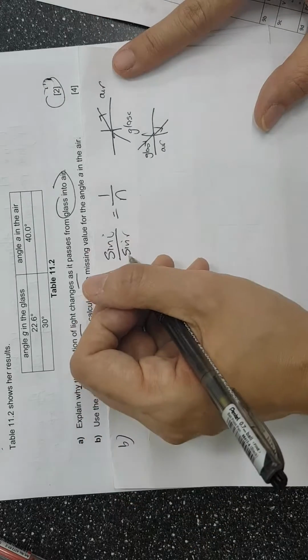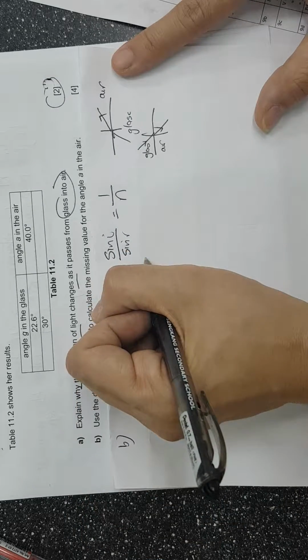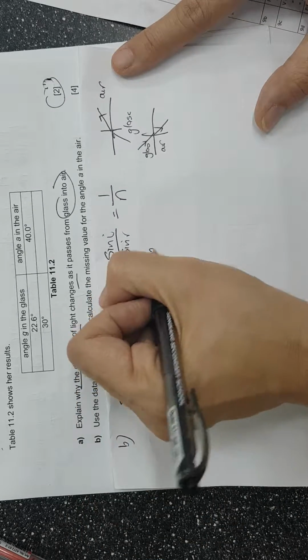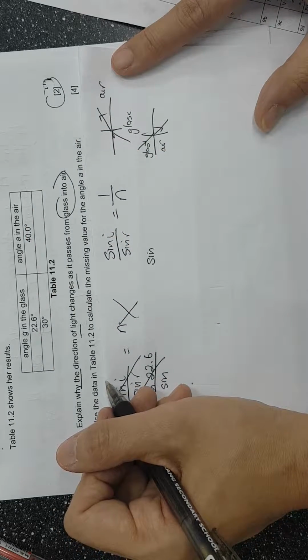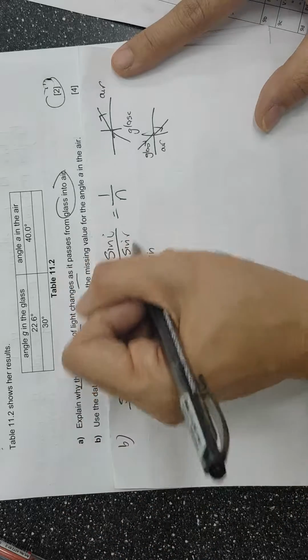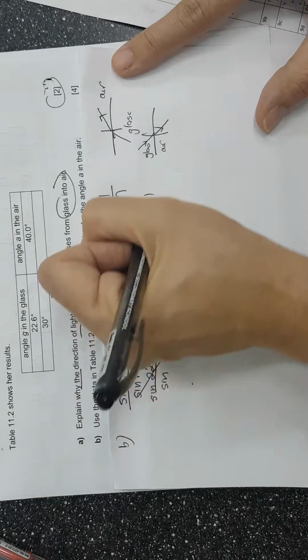So therefore, the answer should be sine 40 over sine 22.6 equals to 1 over n.